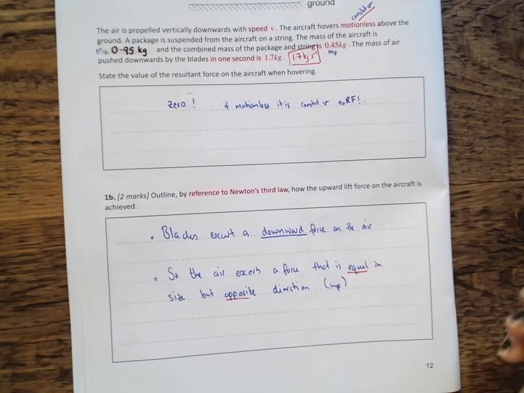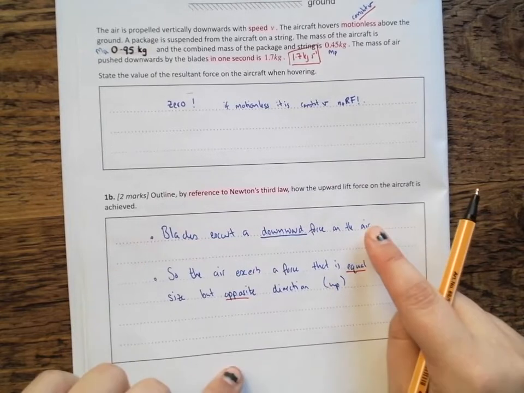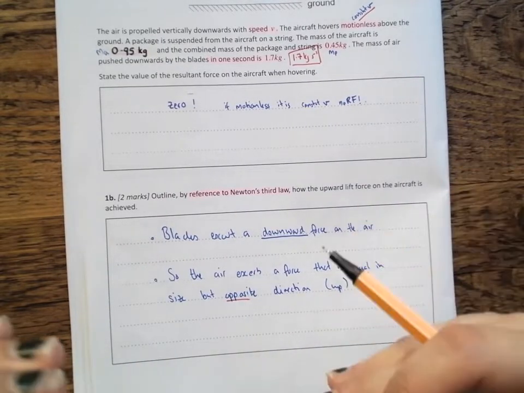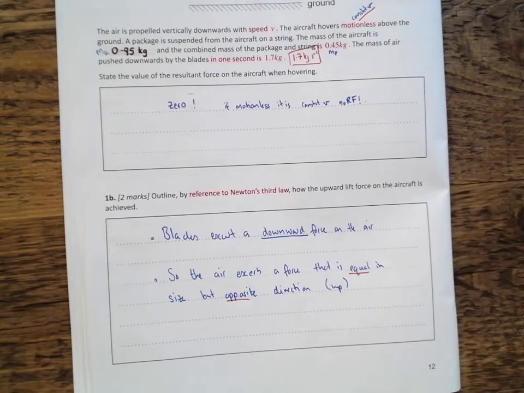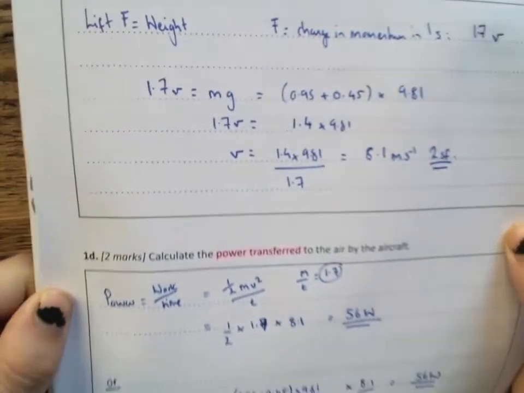Hopefully that's a few things. The things I found people were missing was the force, and some people were saying ground rather than saying air, or they just stated Newton's third law and didn't tell me what the interaction was in this case. So just make sure you include those things.